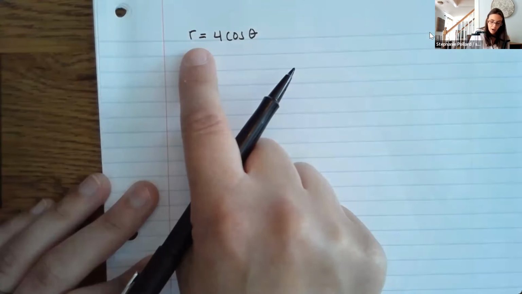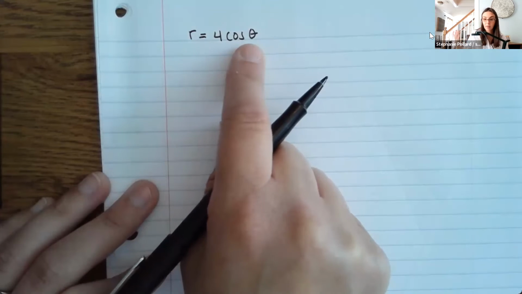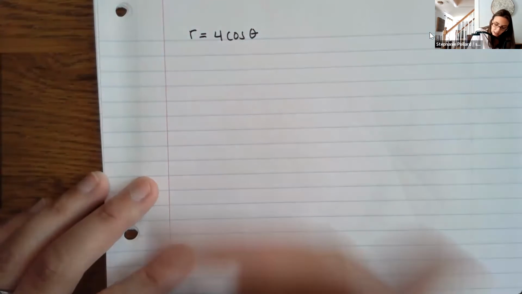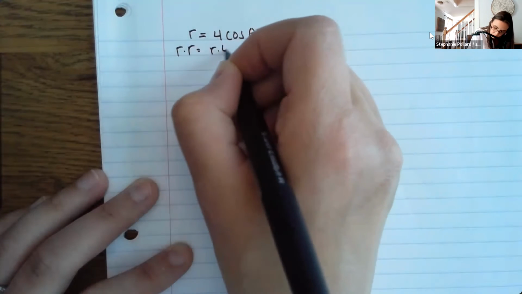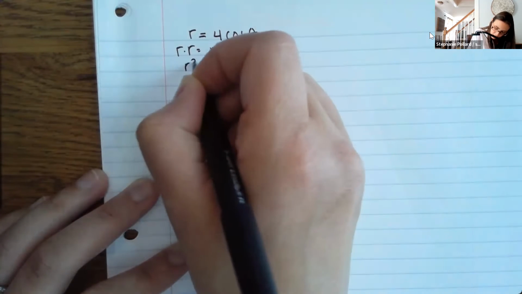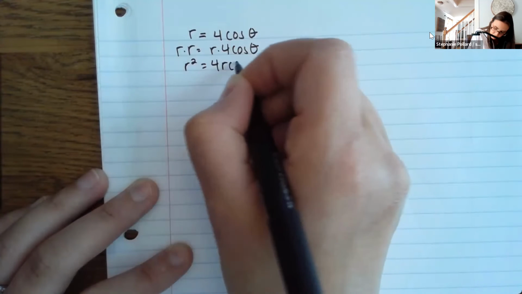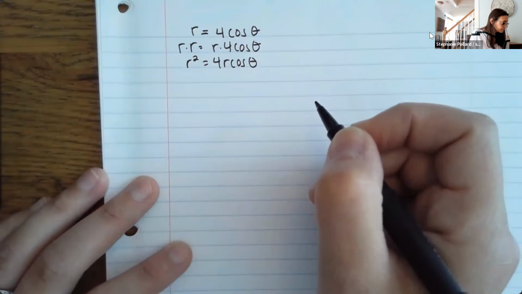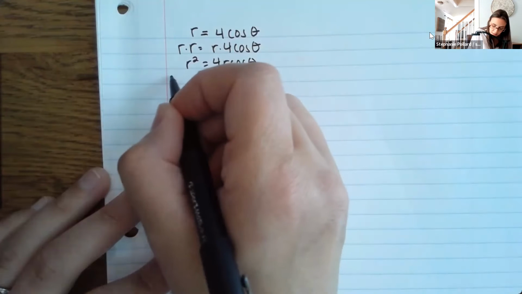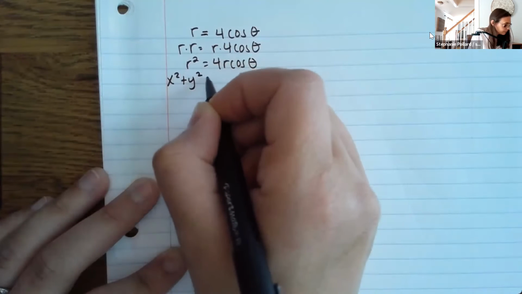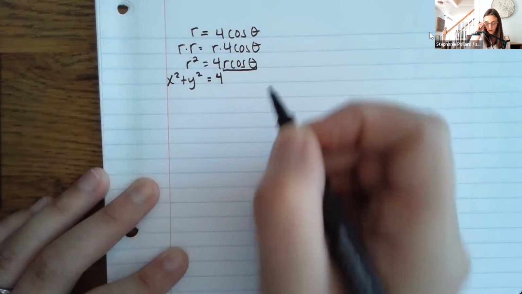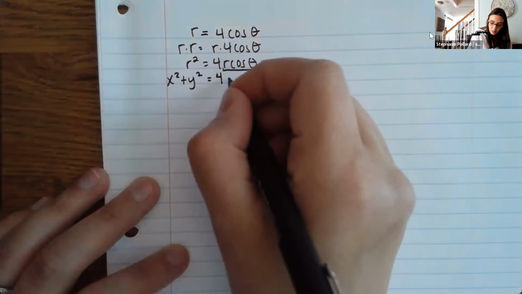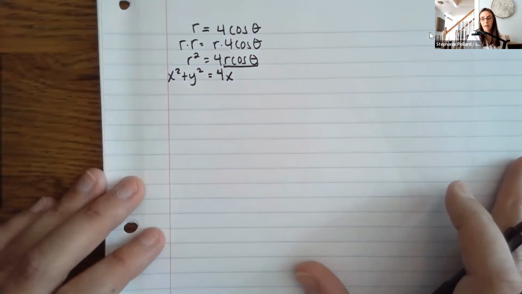So I have r equals 4 cosine theta. That was the original equation I started with. I could multiply both sides by r. So I'd have r squared equals 4r cosine theta instead. Remember that r squared is x squared plus y squared. And then r cosine theta becomes x. So the 4 comes down, and then the r cosine theta becomes x.